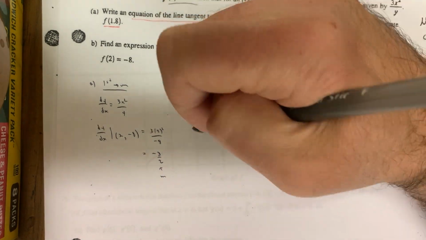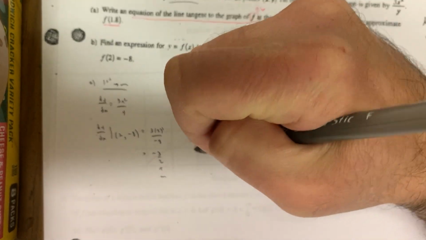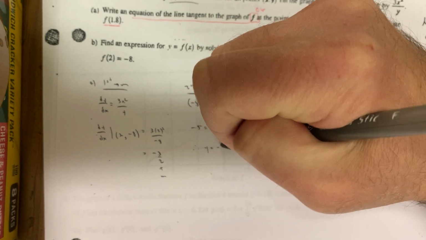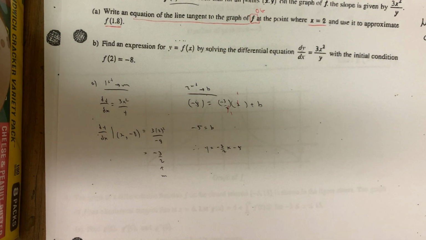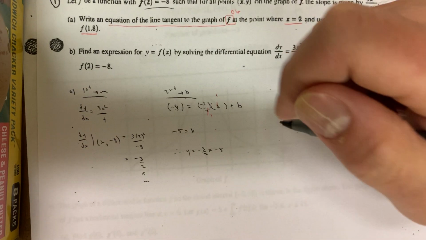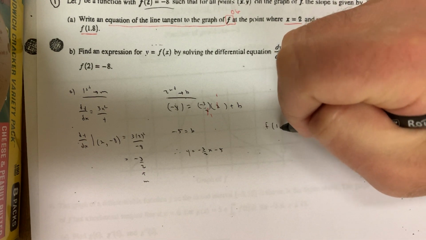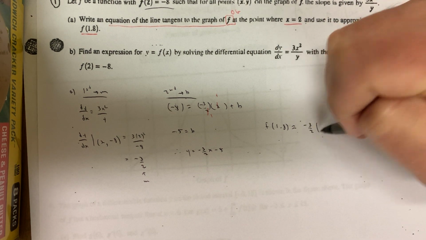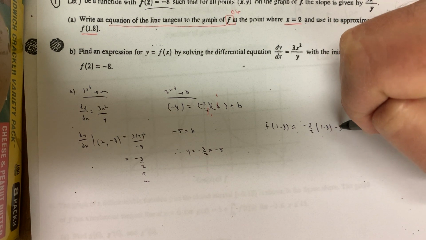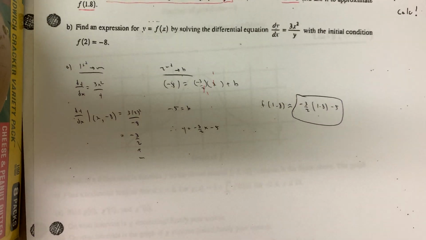Here just add 3 to both sides. b is negative 5. Therefore, even though there are 3 dots, we got y equals negative 3 halves x minus 5. Okay, right there. And that means if you want to approximate f of 1.8, it's approximately negative 3 halves times 1.8 minus 5. And bam, I'm just going to leave it right there, okay? And there's nothing wrong with that.